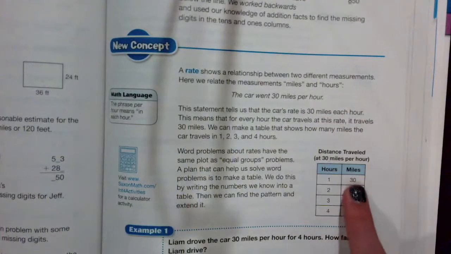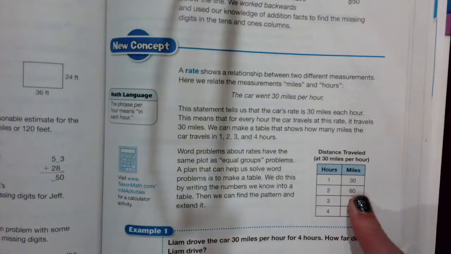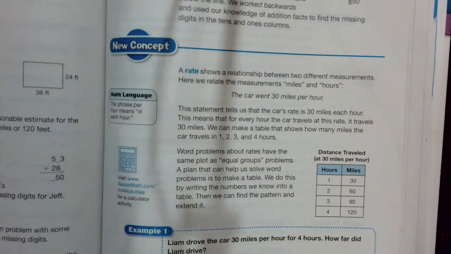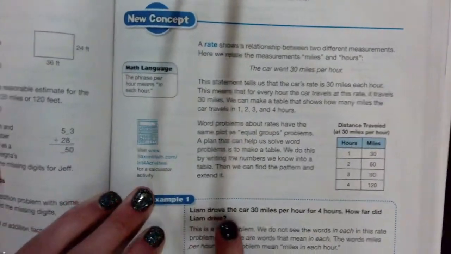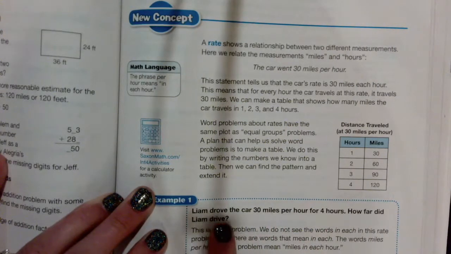Look here, in the first hour, they went 30 miles. By the second hour, they've gone 60 miles, right? Because 30 in the first hour plus 30 in the second hour gives you 60 total miles. So our problems this week are going to talk about that, or today. Liam drove the car 30 miles per hour for 4 hours. How far did Liam drive?